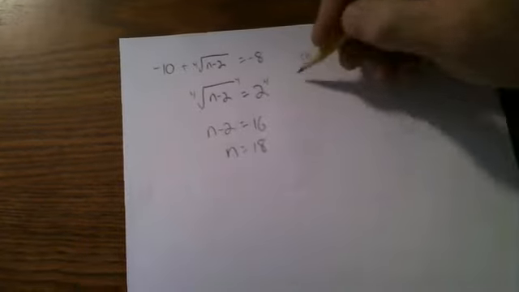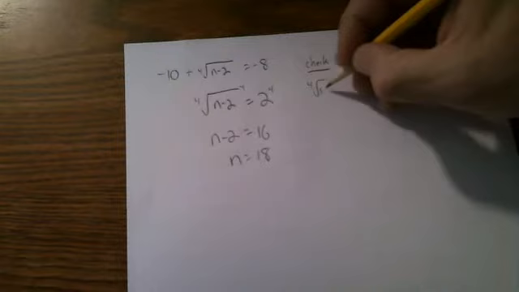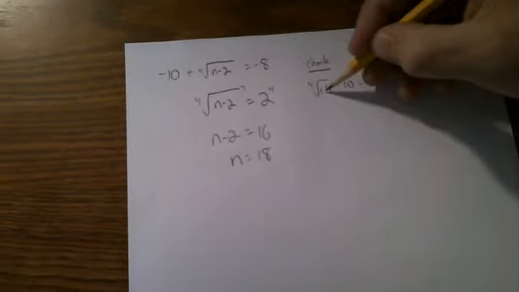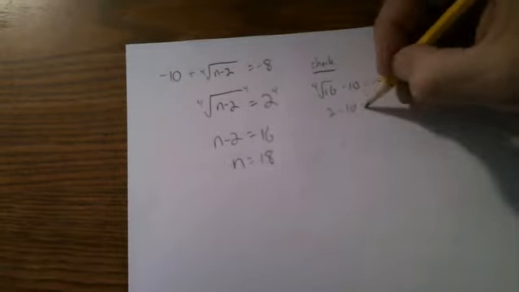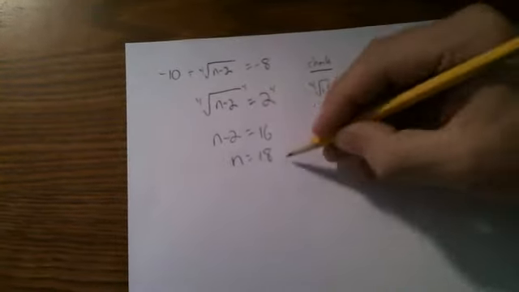18 minus 2 is 16. The fourth root of 16 is 2. And negative 8 does indeed equal negative 8.